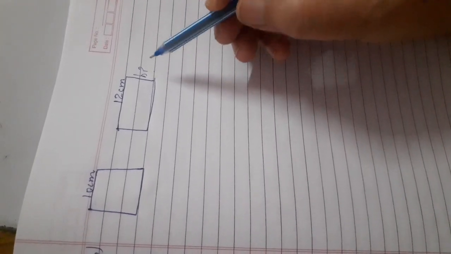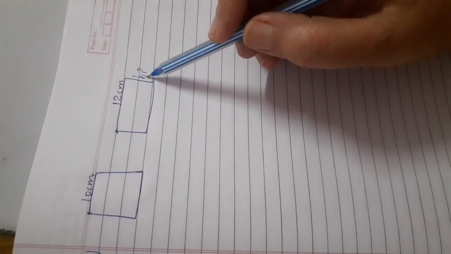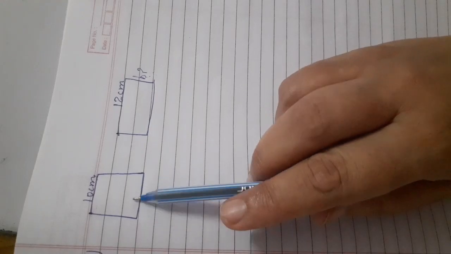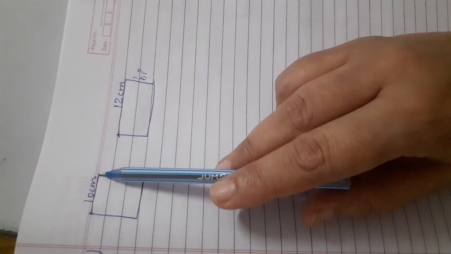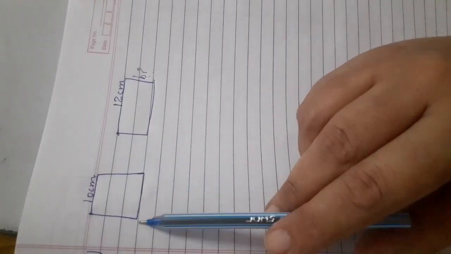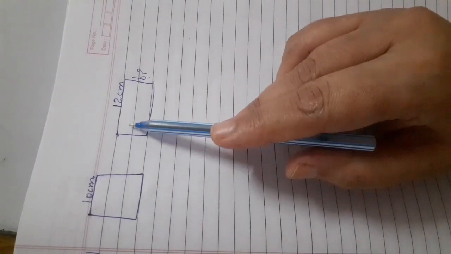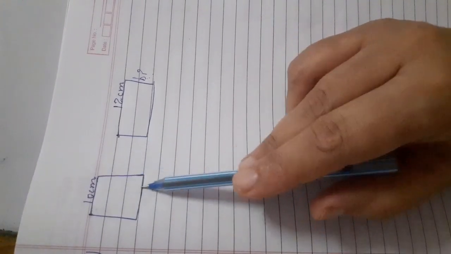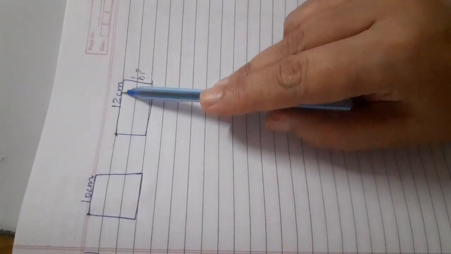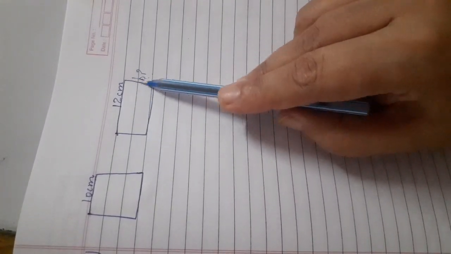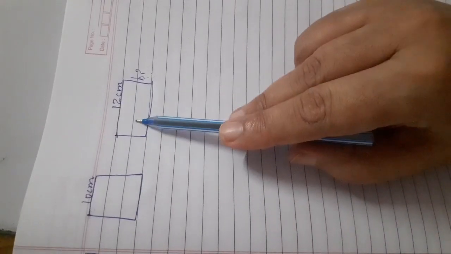So length is given, breadth I have to find. So how can I find? By using this information. I know the side of the square, and this is a wire, and wire is all around, so it is concerned with the perimeter. Because the same wire is used to make this, the perimeter of this wire is also the same. So both the perimeters will be the same.